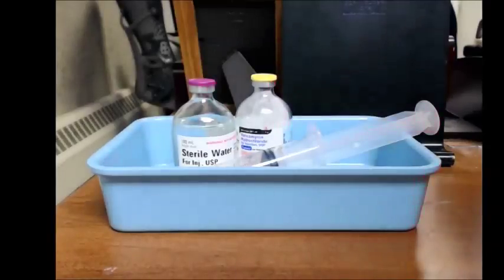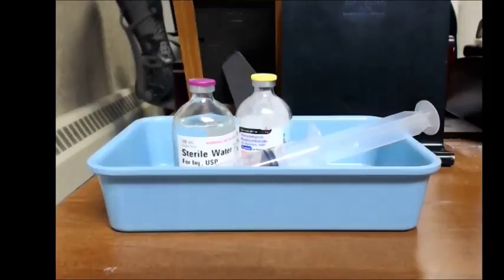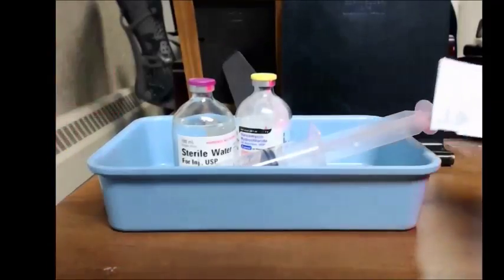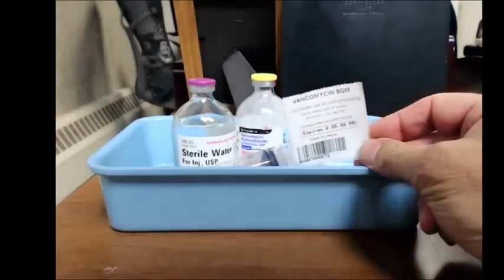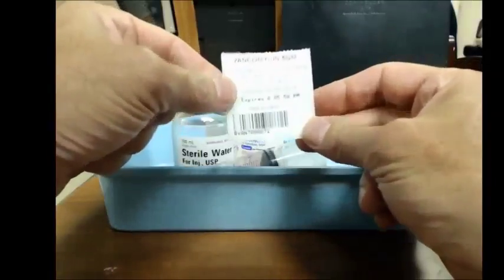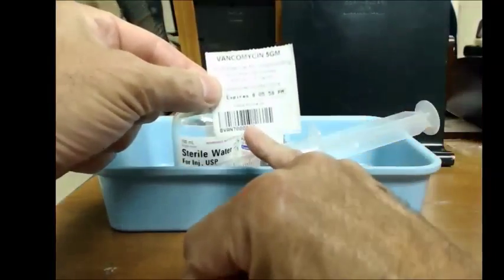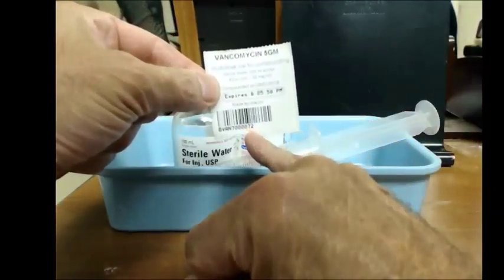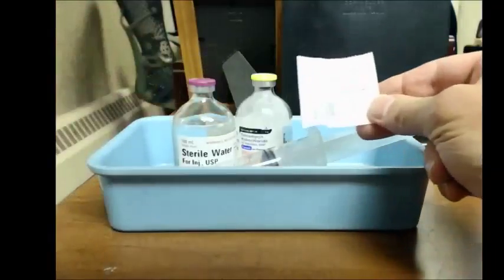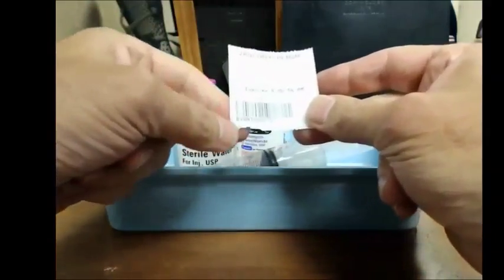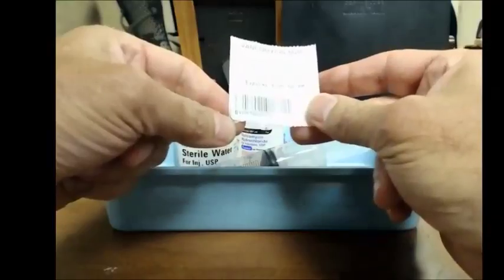Okay, now that I've got my labels and I know what I'm going to make, the next thing I do is get my stuff together. So here's my label for the 5 gram. You'll notice at the bottom of this, there's a little number there. These increment every time you print off a label. So this is bottle number 72 of a vancomycin 5-gram vial.